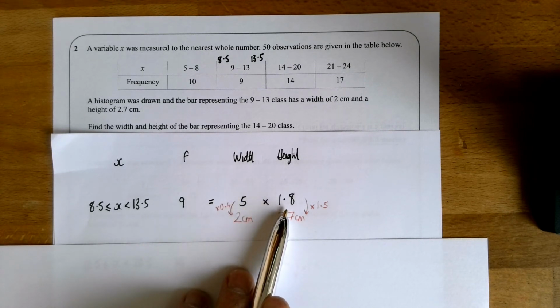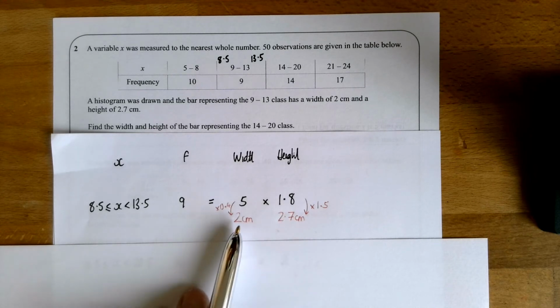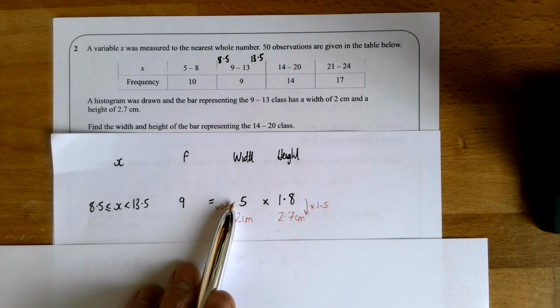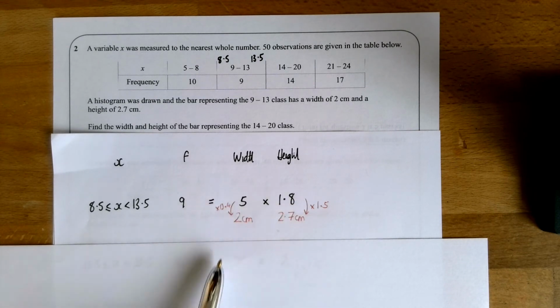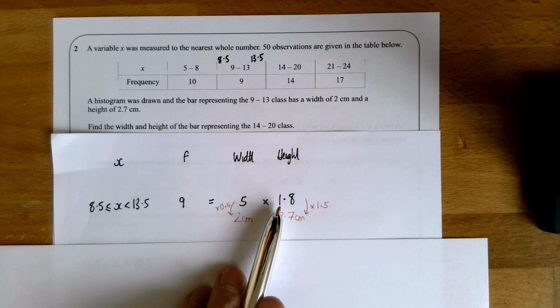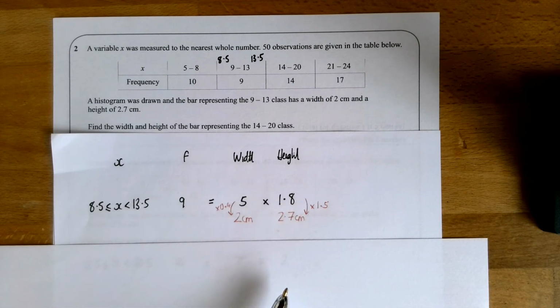But we're told that actually when they came to draw it, it had a width of 2 and a height of 2.7. So there's a scale factor involved, a multiplier. I always do after divided by before to work out the multiplier. So 2 divided by 5, they've multiplied that by 0.4. And the height, they've multiplied by 1.5.